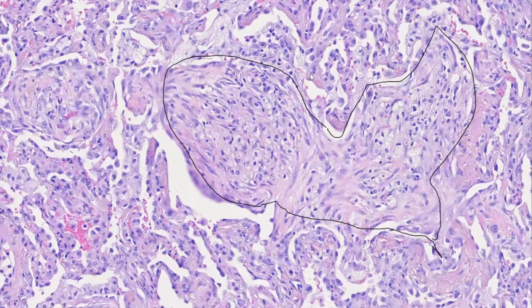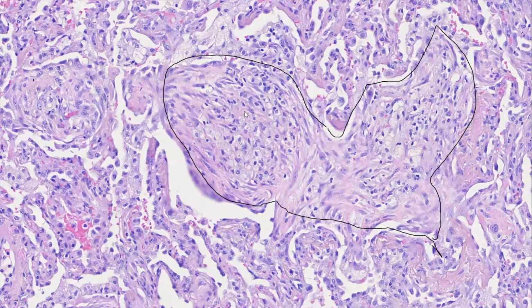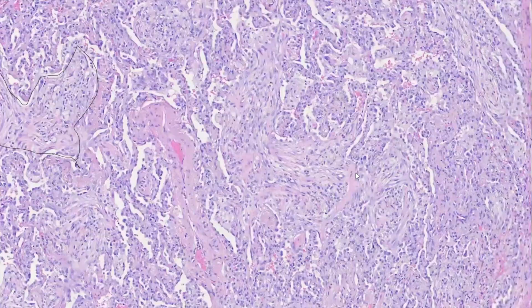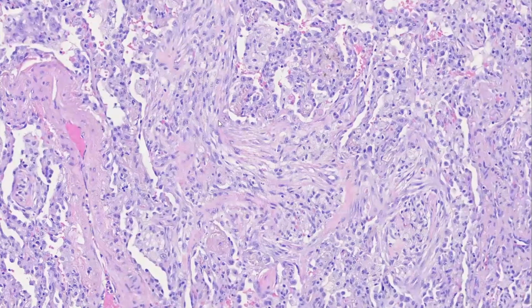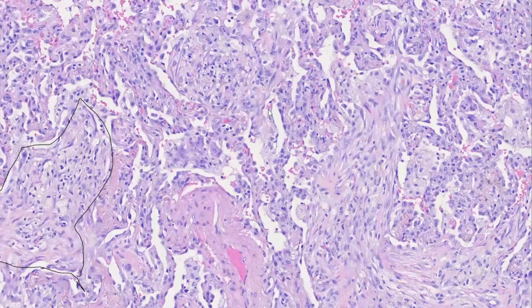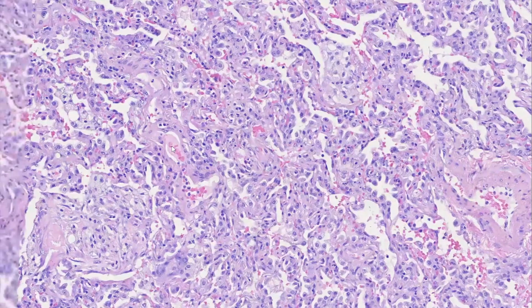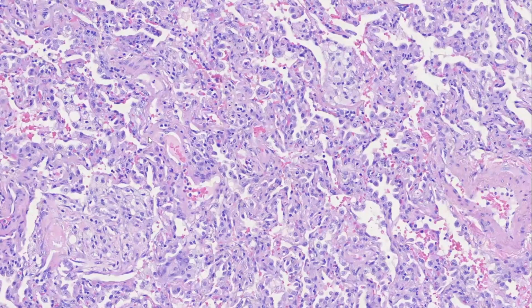So this is a case of an organizing pneumonia. And this is one of the types of acute lung injury that you can get in the lung. And this can be a response to many different causes, including infection, inflammatory conditions, radiation, connective tissue disease, and drug reaction. In cases where it's idiopathic, it's known as cryptogenic organizing pneumonia, or COP.